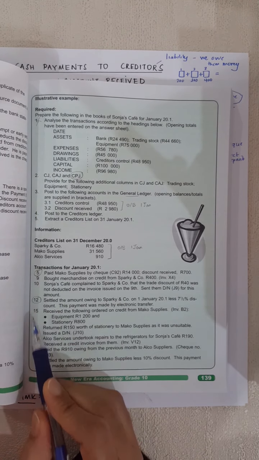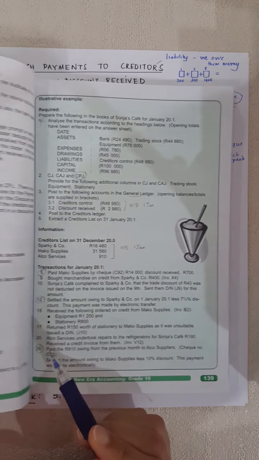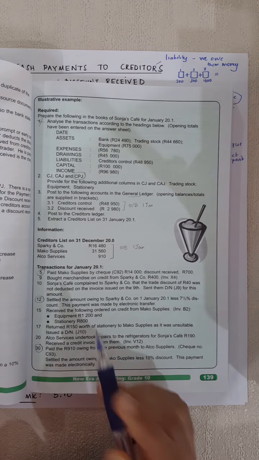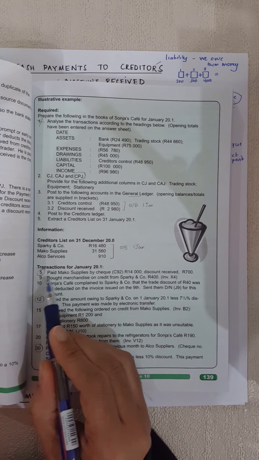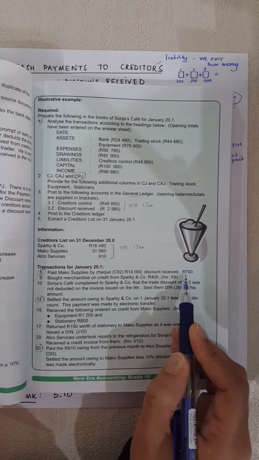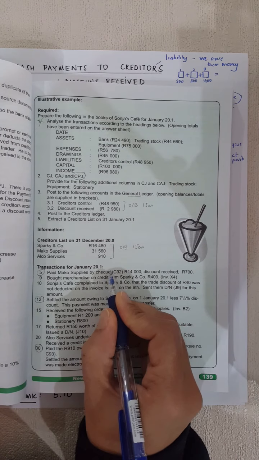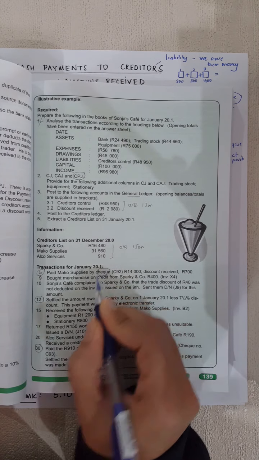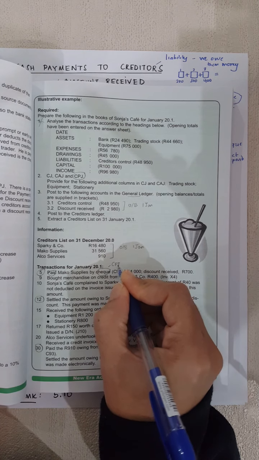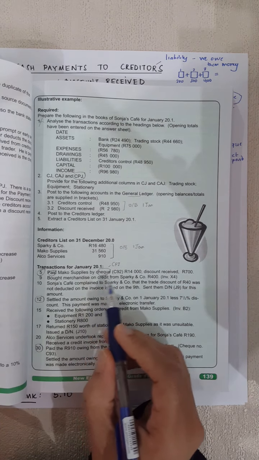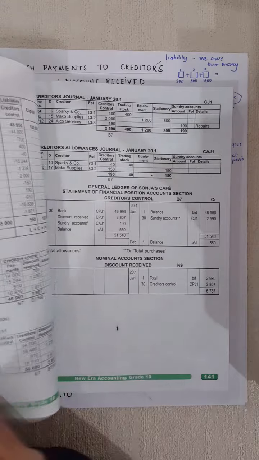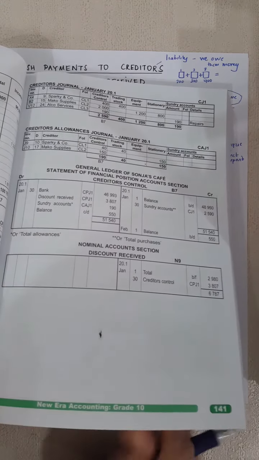The first one, I've circled the ones that we're going to do because the others are exactly the same as we've done in the other videos, which is the creditors journal and the creditors allowance journal, right? So the first one says, paid Mako Supplies by check 14,000 Rand and discount received 700 Rand. So very important to note, the check is telling you, and what is paid telling you? Those two words tell you that you need to go towards your CPJ and you've paid your creditor, right? So now we have to put this into the CPJ and we have to see what has happened to the creditor. So let's move on to page 140.